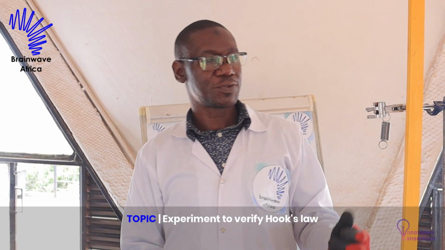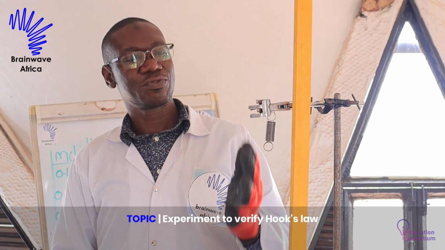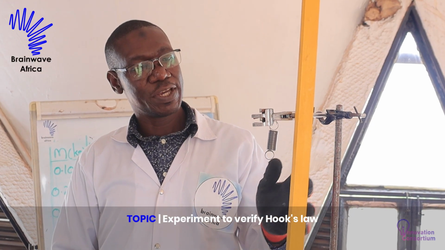So in this experiment, we are going to use this spiral spring as our elastic material. An elastic material gets deformed when a force is applied, but when the force is removed, it regains its original size and shape. We are going to use this meter rule to measure the extension.